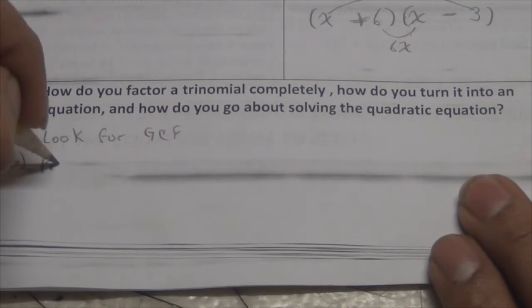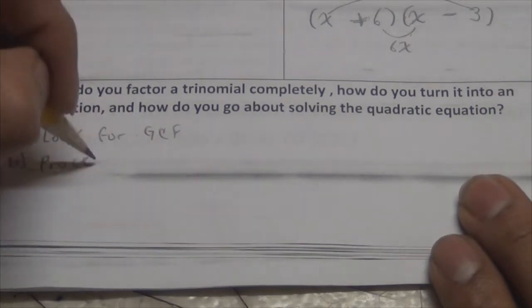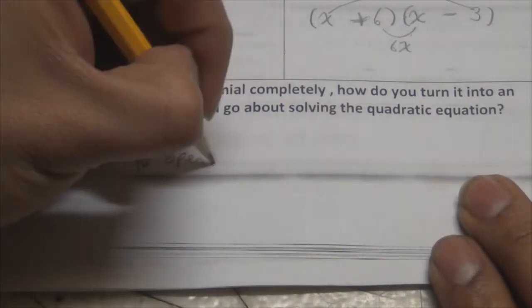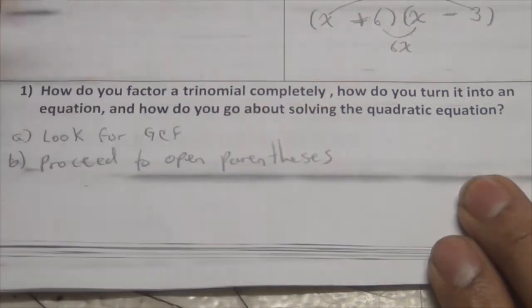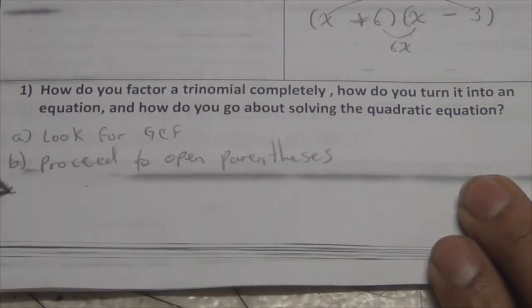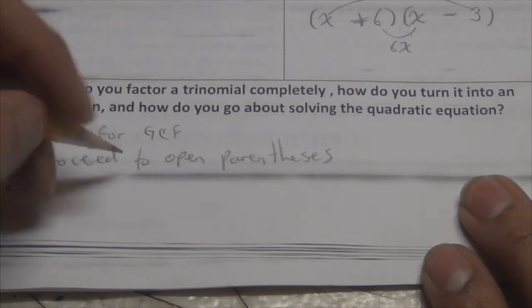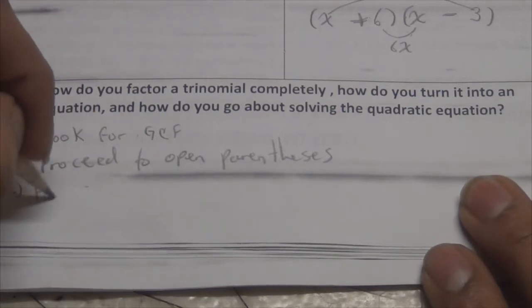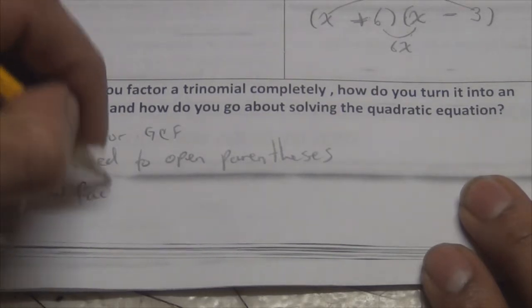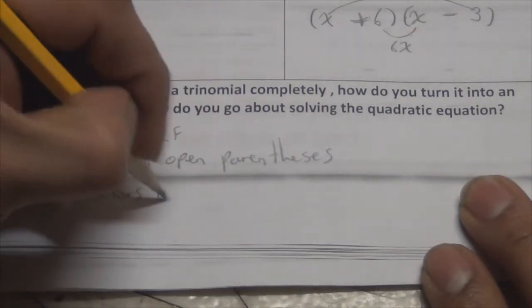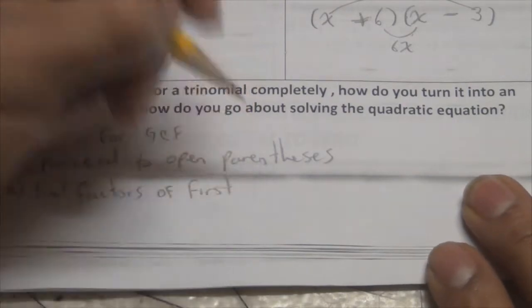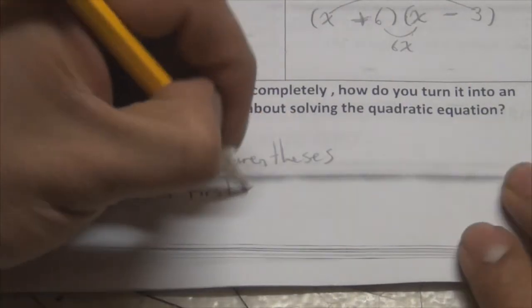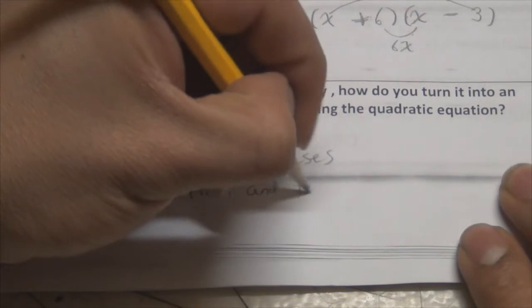Second, proceed to open parentheses. Third, find factors of the first and last term.